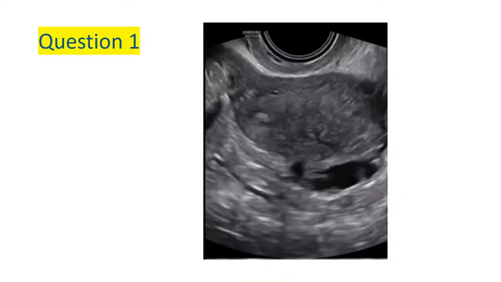So this is our first question here. You can see there's some free fluid there, which is elongated. This is anechoic free fluid there, and this is the uterus there.